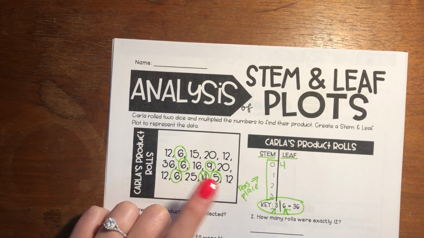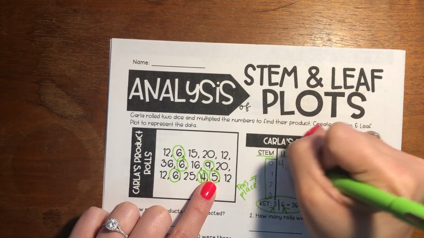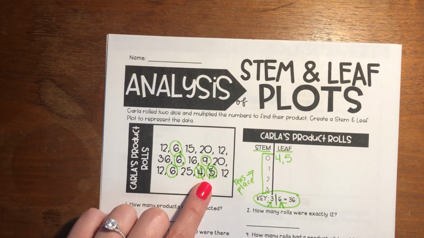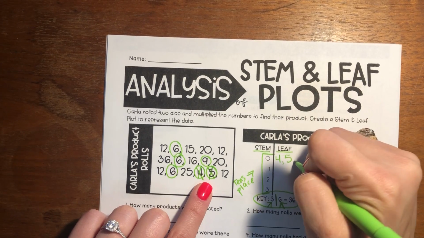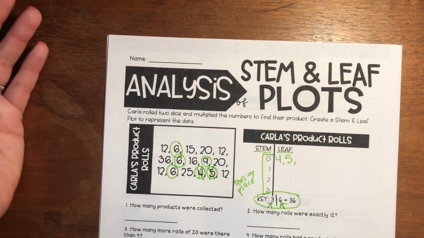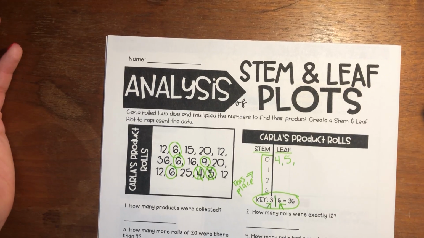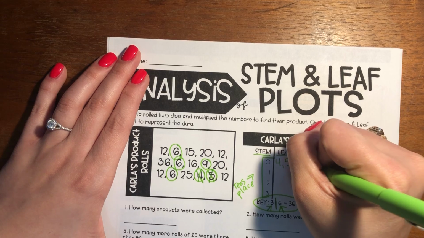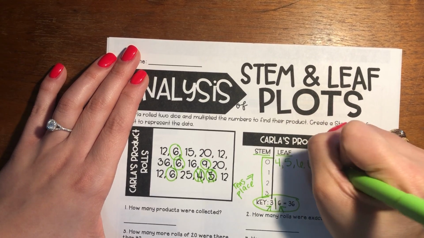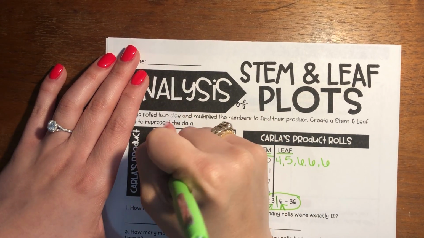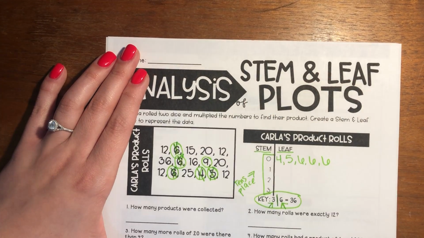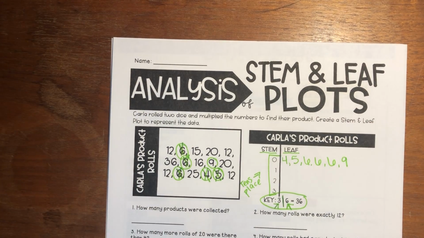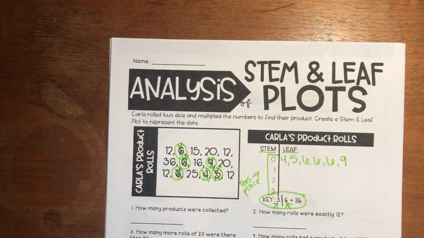My next one would be 5, so I'm going to put a comma, 5. I only have one 5, so I'm going to cross that one out. Now, I have three 6s. There's no difference in these 6s. They're all just 6s. So I'm going to list them out, but I have to make sure to list out all three. So 6, 6, and 6. Now I can cross out, cross out, cross out. And then my last one is a 9, and I can cross that one out.